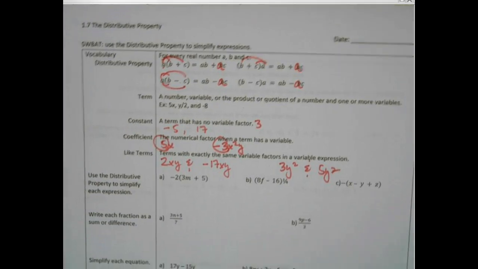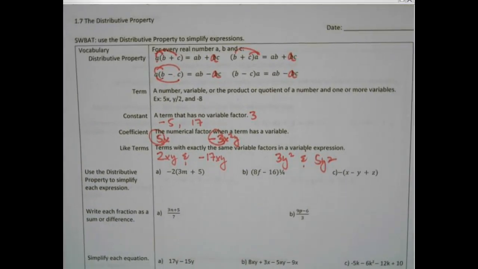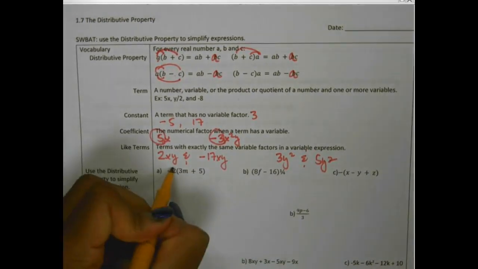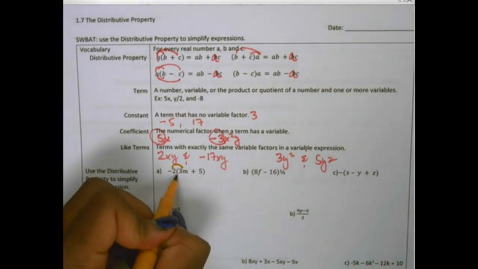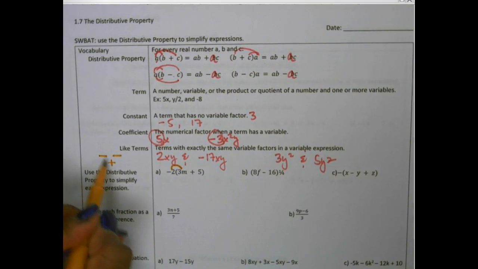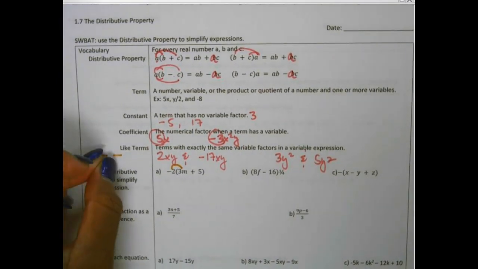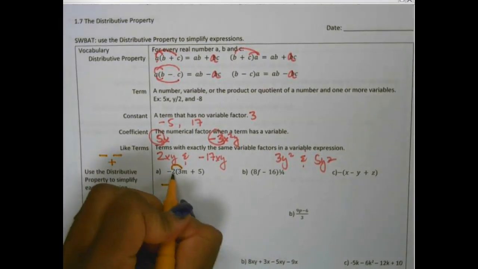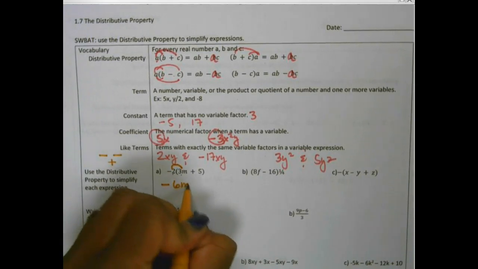All right, let's distribute, shall we? Say yes. I wonder if you said it out loud or not. So I'm going to take that negative 2 and distribute it to 3m by multiplying. And then if I want, I can just do a quick thing here. A negative times a positive, covering those up, would be a negative. 2 times 3 is 6, and I'm going to leave the m.